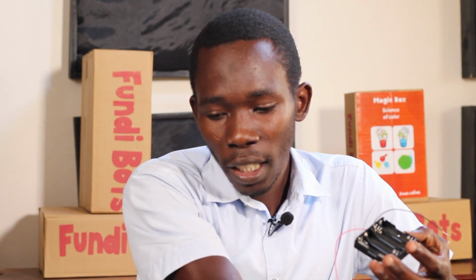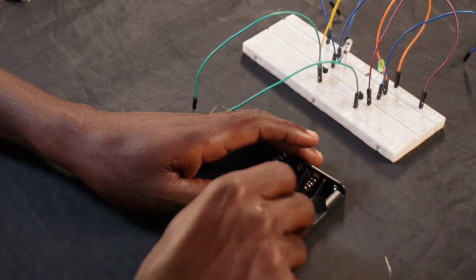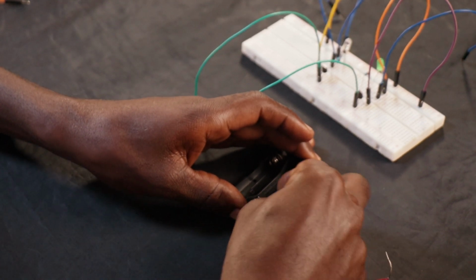Now what you're going to do next is powering our breadboard. So to power our breadboard, you're going to fix the batteries inside our battery holder.